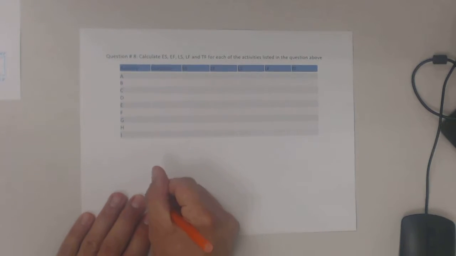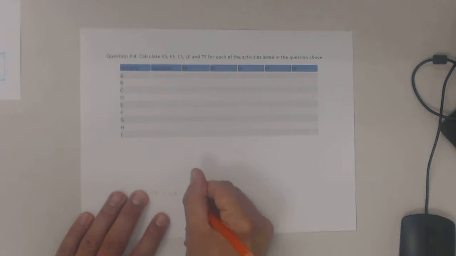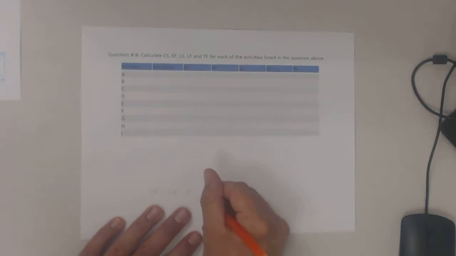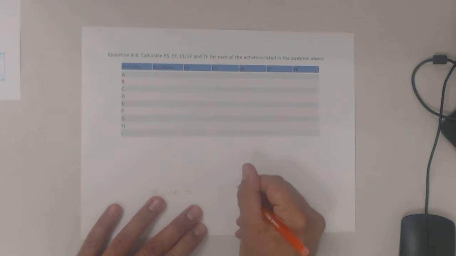All right, so the second part of this exercise is to fill out how I'm going to calculate float. And they have three formulas for float on page 57. Actually, just this time we're calculating total float. It can equal the late start minus the early start, or total float equals the late finish minus the early finish.